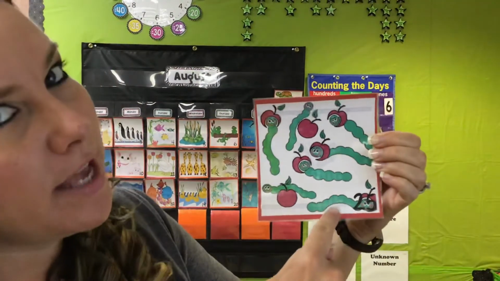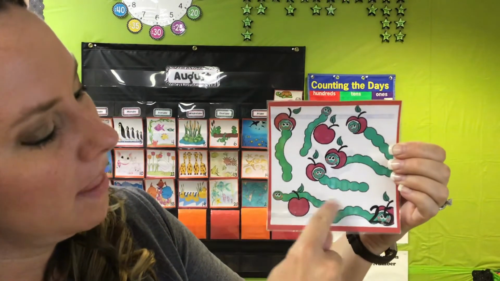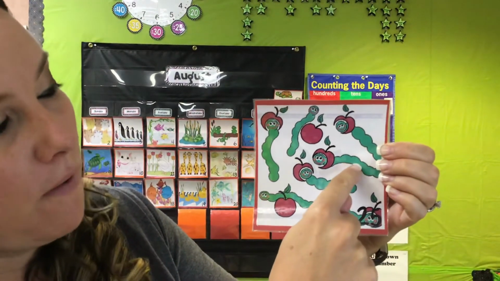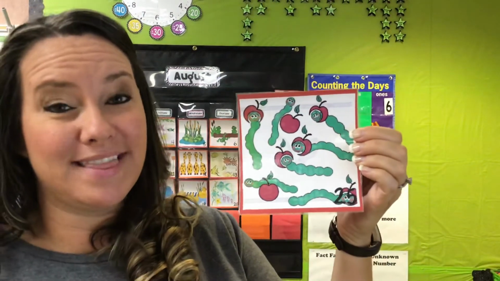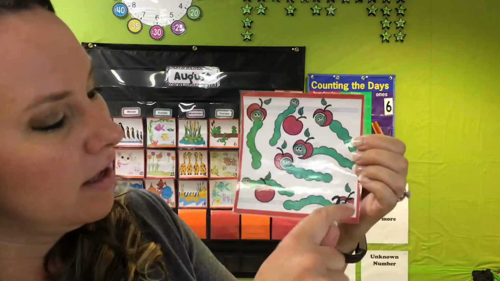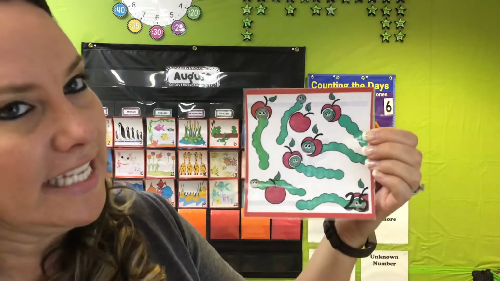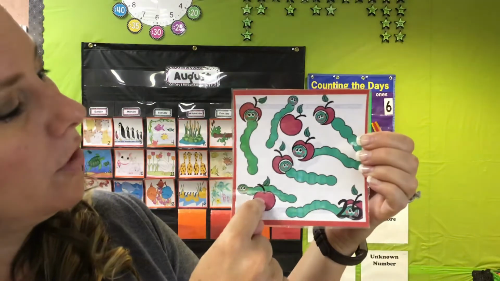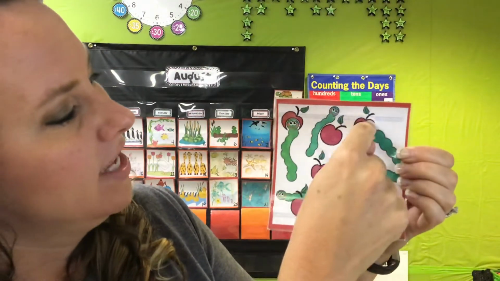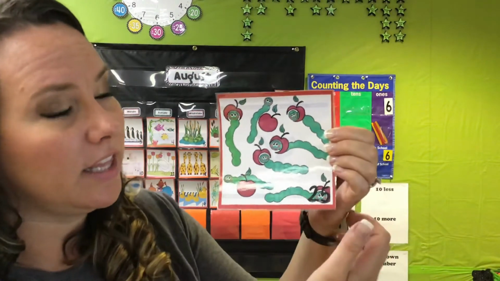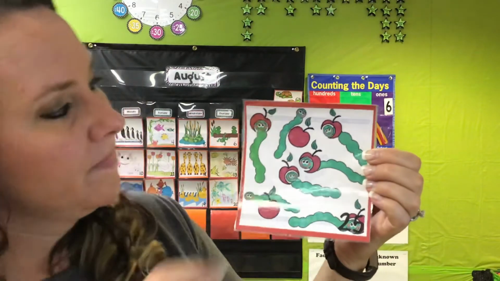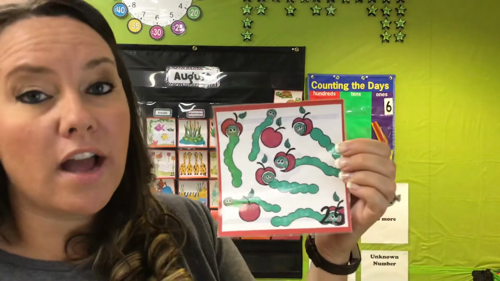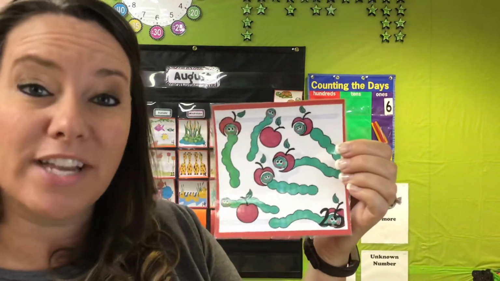Will you count with me? We have 1, 2, 3, 4, 5, 6, 7 worms. We could do something with that. We also have, oh, you could barely see this apple right here because he's eating it. There's 1, 2, 3, 4, 5, 6, 7 apples that we could talk about. Also, I want you to look at the fact that some of the apples are whole apples, they're not eaten, and some of the apples are part of an apple because they are eaten. We could do an equation with that.